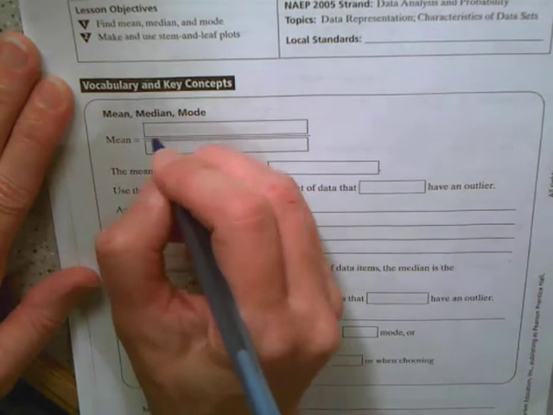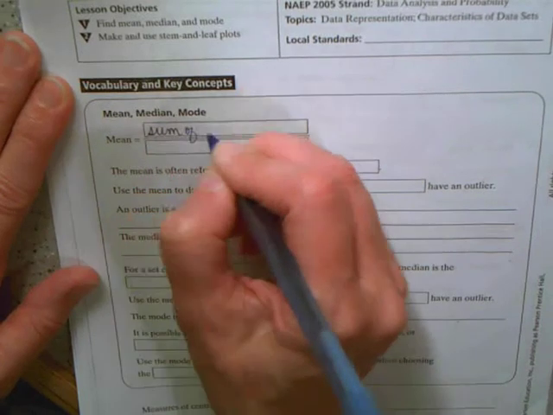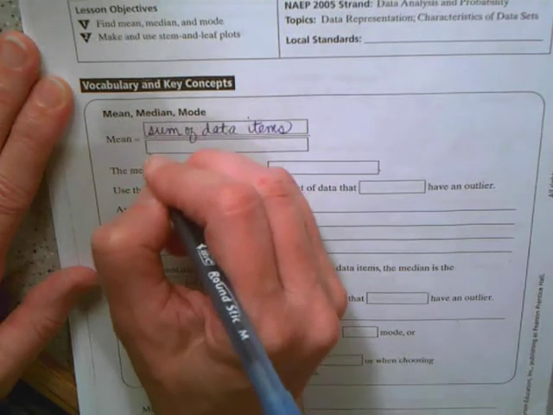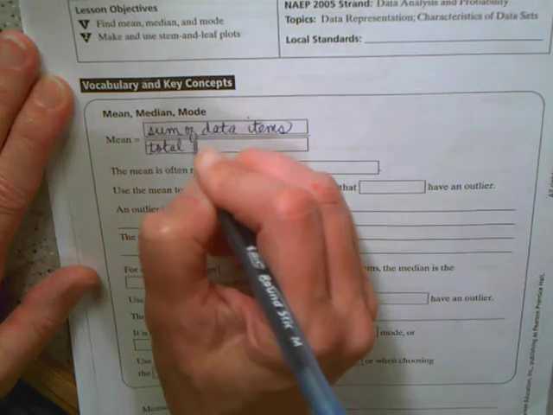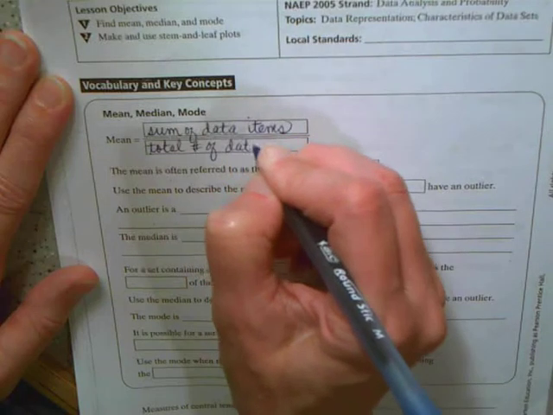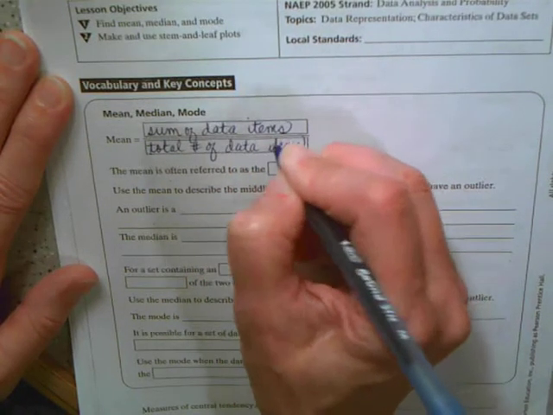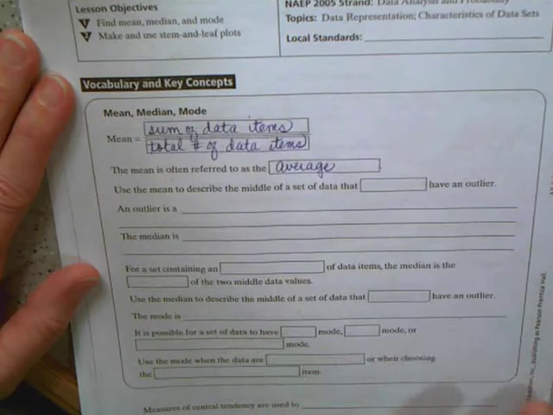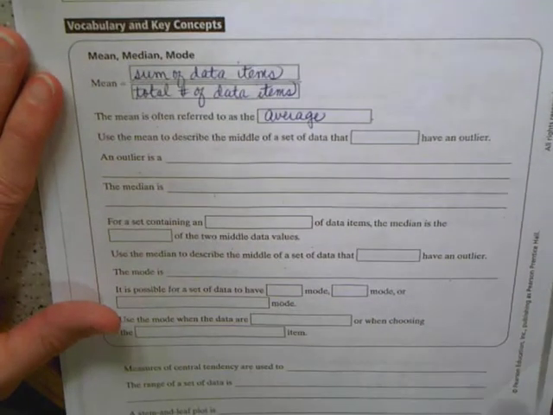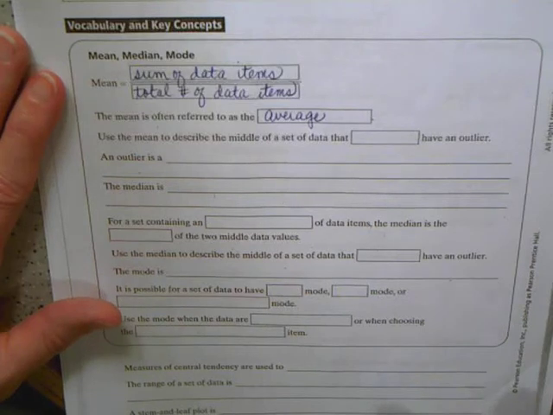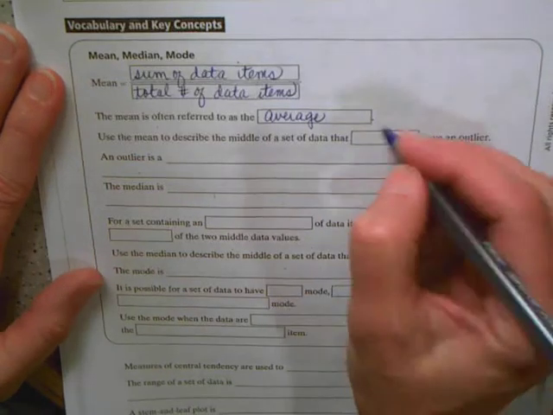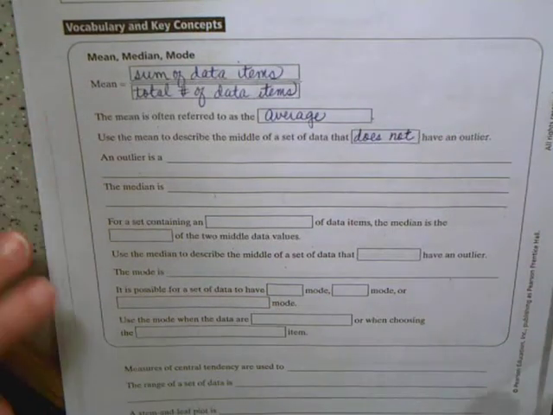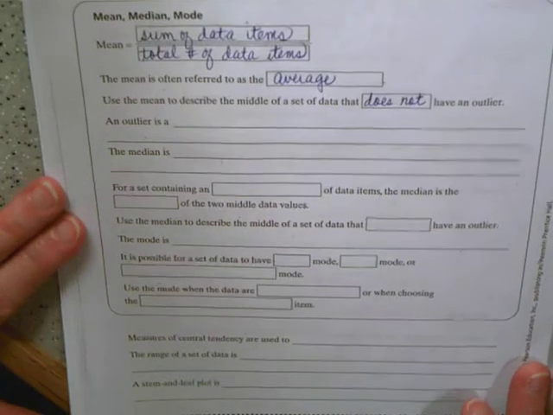The mean is the sum of the data items divided by the total number of data items. The mean is often referred to as the average. Use the mean to describe the middle of a set of data that does not have an outlier. Okay, you're saying to yourself, what is an outlier?